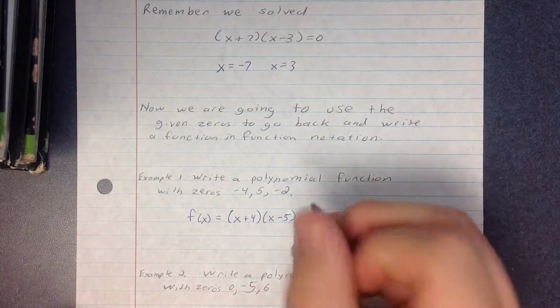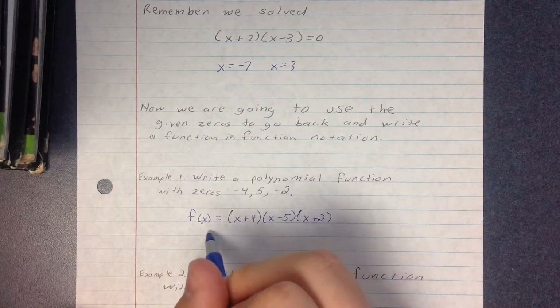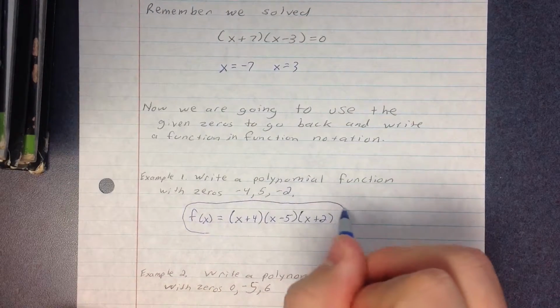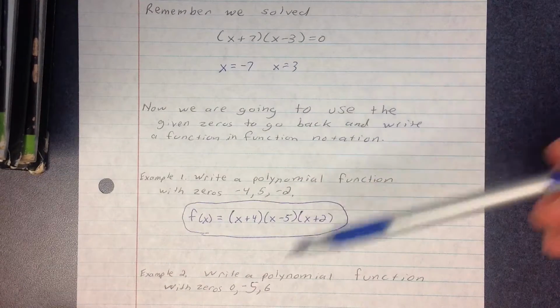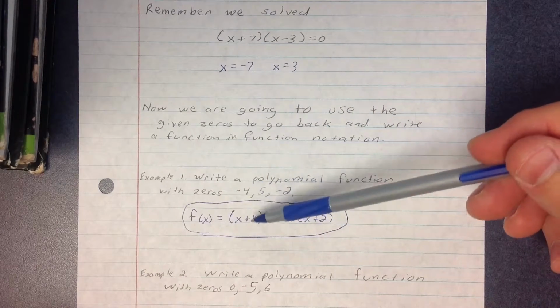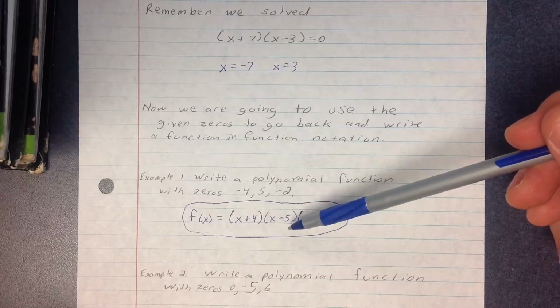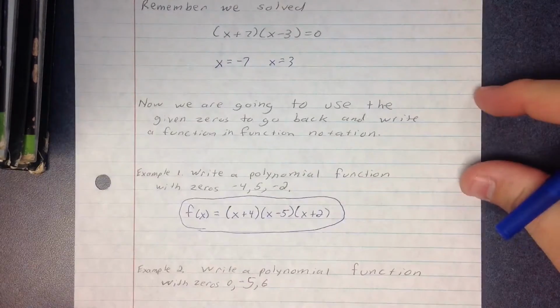And then if my 0 was negative 2, then it had to be x plus 2. And I'm not going to make you write or multiply all that out. I'm just going to let you leave it in that form. Again, we're just trying to get you to see how the zeros, which are the x-intercepts, relate to the actual function. We could always FOIL those out or whatever.